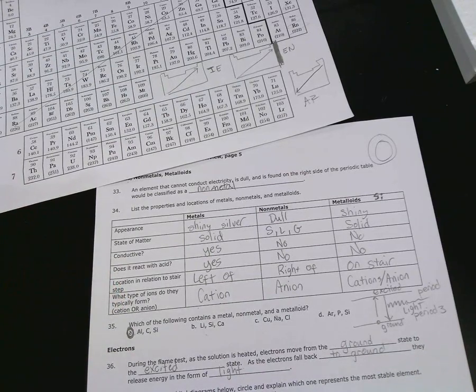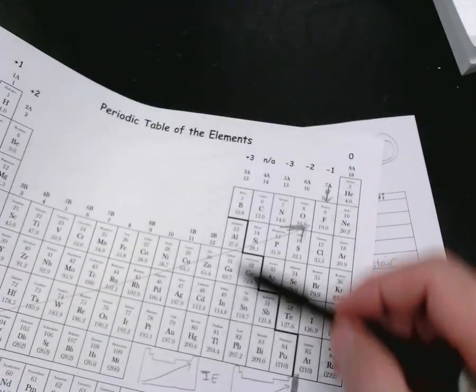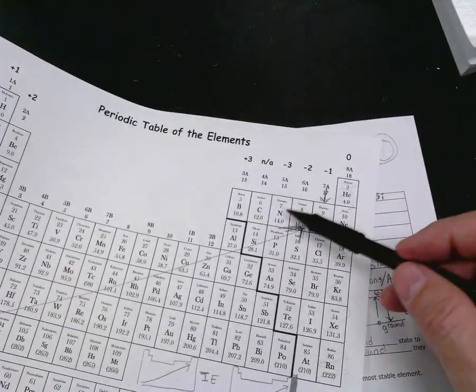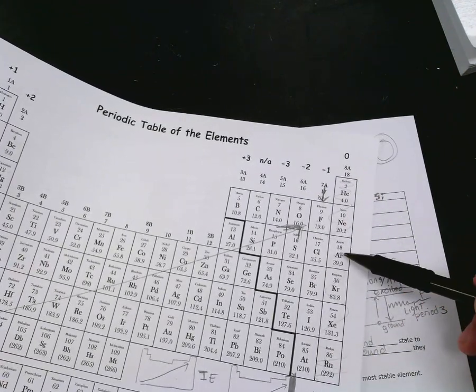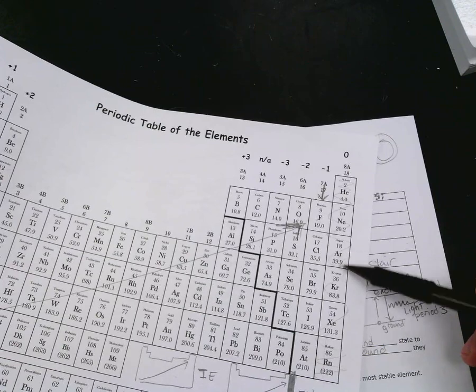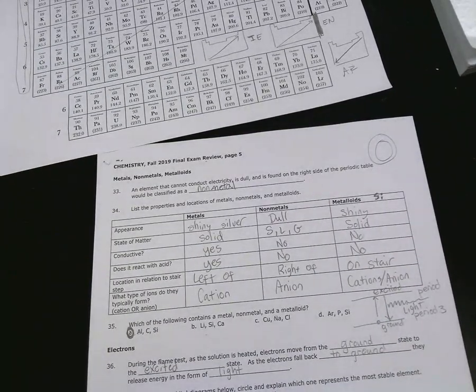So what they mean is least reactive element, and the least reactive stuff is noble gases, and they all end in p6. This is the p block. p1, p2, p3, p4, p5, p6. That's 2p6, neon. Argon ends in 3p6, krypton ends in 4p6.